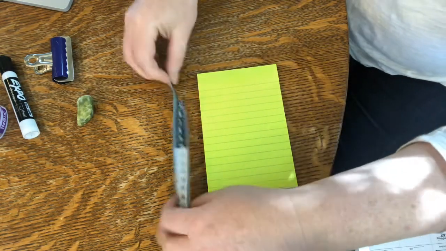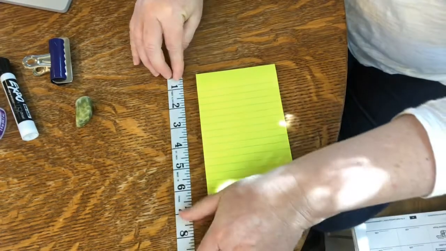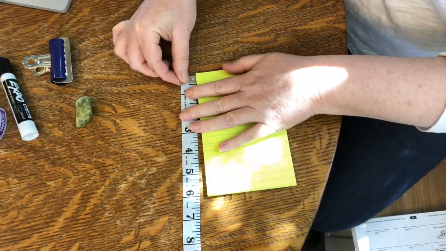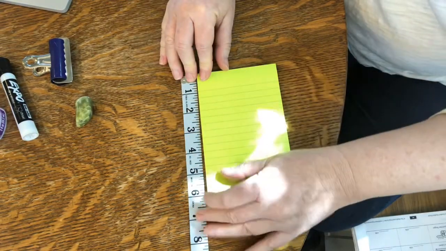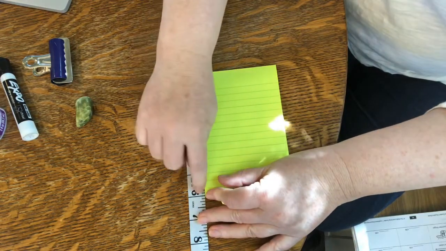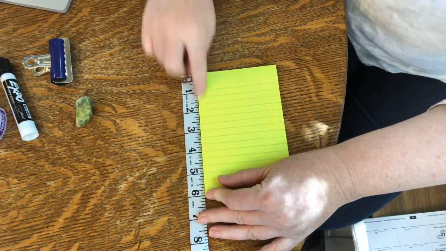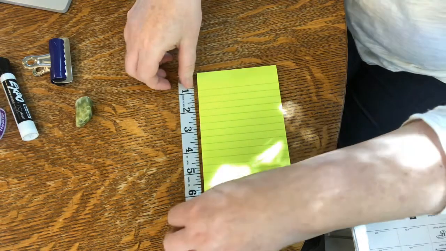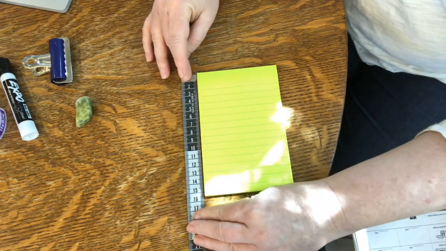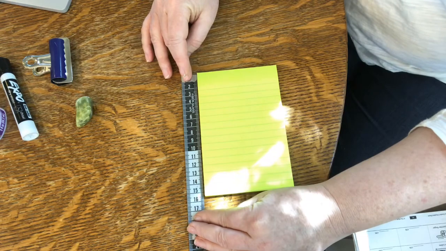Let's see how long they are in inches. So same thing, I'm gonna line it up in the end, and this time it's exactly 6 inches. So my Post-it notes are 6 inches long, or 15 and a half centimeters long.